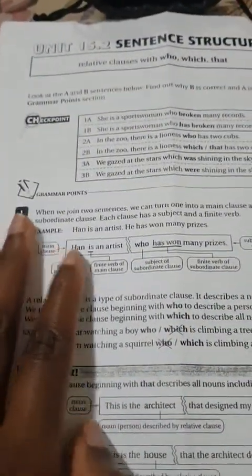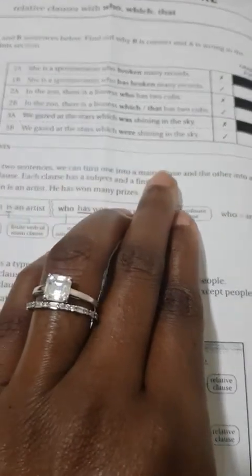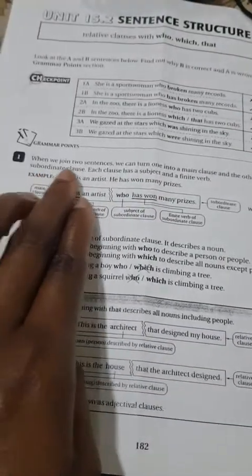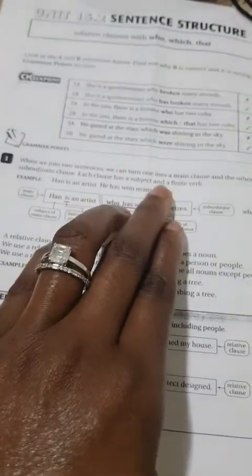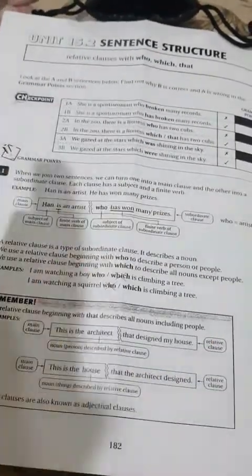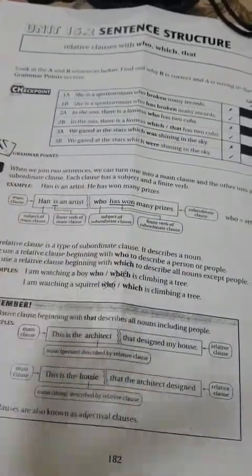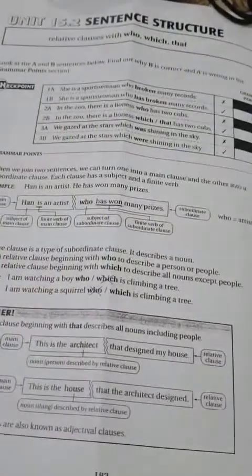Now, let's go into the rules and see how they're used. Rule 1 simply says that when we join 2 sentences, we can turn one into a main clause and the other into a subordinate clause. Each clause has a subject and a finite verb. Just like I said a few seconds ago, a clause, whether it's a dependent or an independent clause, must contain a finite verb.